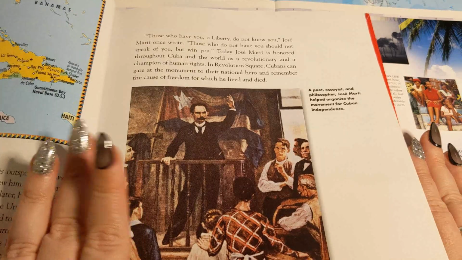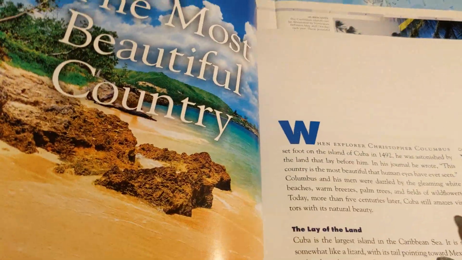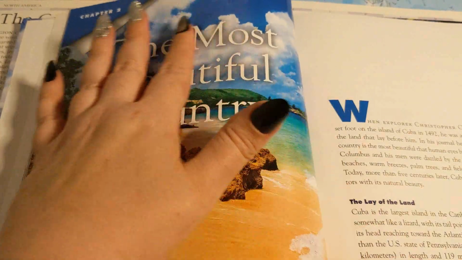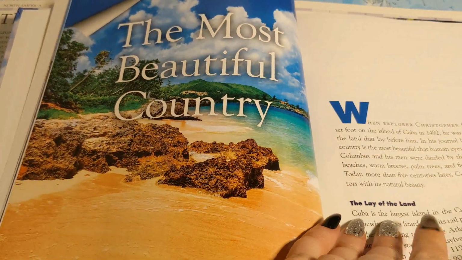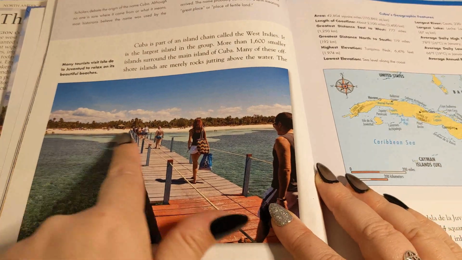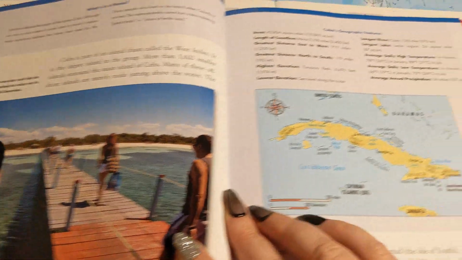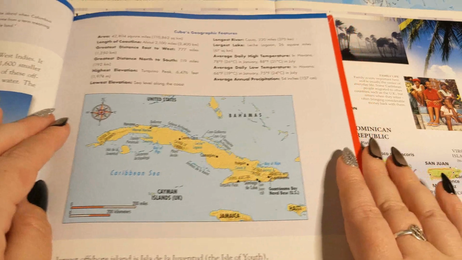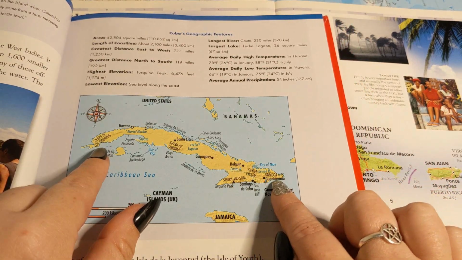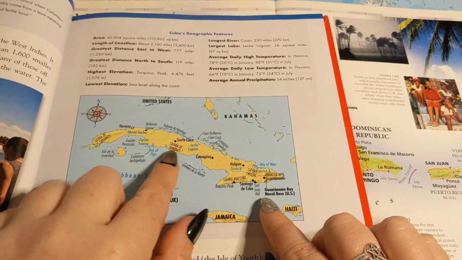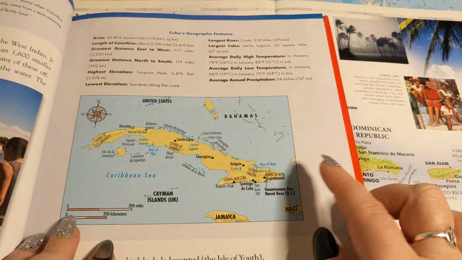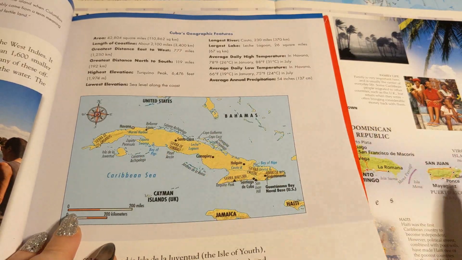Another picture of Jose Marti doing his thing. He was a poet before he was a revolutionary. Writing patriotic poems. Gorgeous beaches. The most beautiful country, as Columbus said. This is the Isla de Juventud. And a physical map. So you can see a lot more of the mountain chains down here, the bays, lots of natural harbors all around the main island. Lots of other smaller islands too.